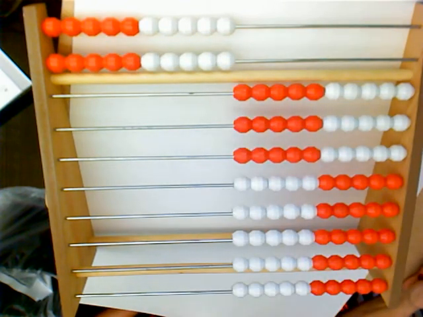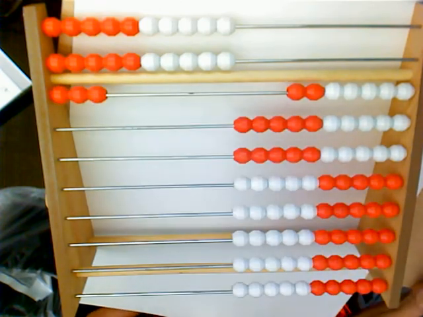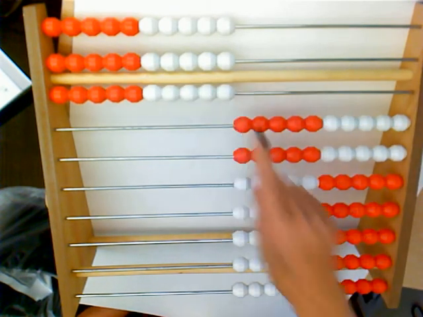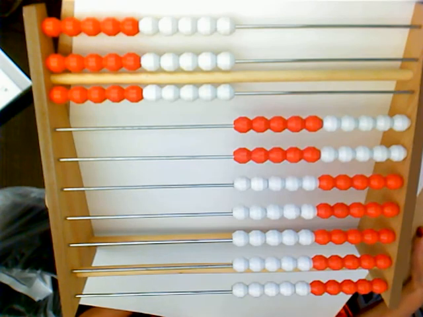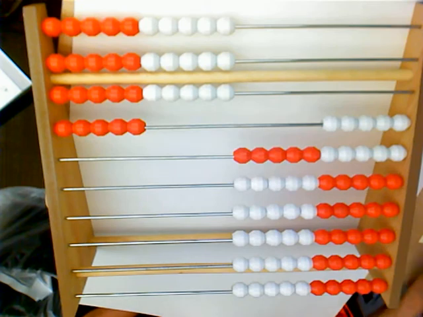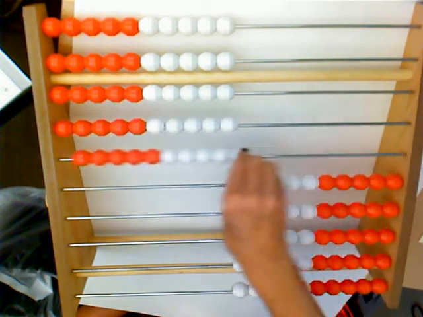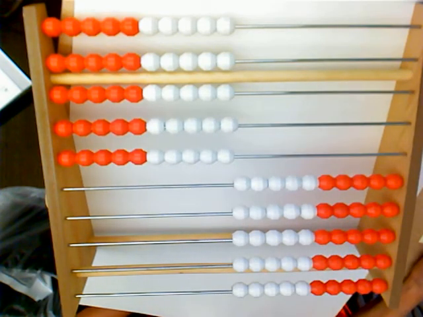So if I was going to write that as units, I would say I have 2 tens and how many ones? If you said 2 tens and 3 ones, congratulations. Now we're going to move that over. How many tens do I have now? If you said 3, and how many ones? Did you say 3 tens and 5 ones? If you did, congratulations.